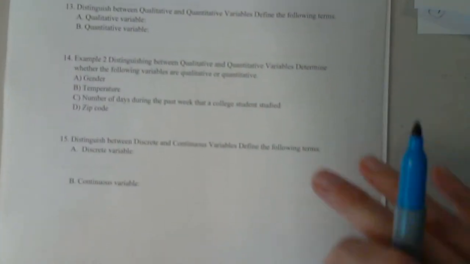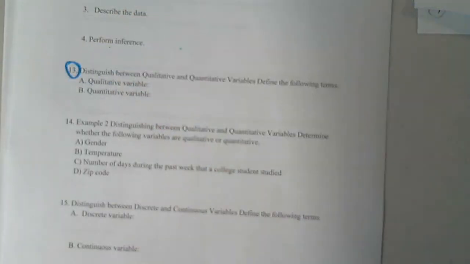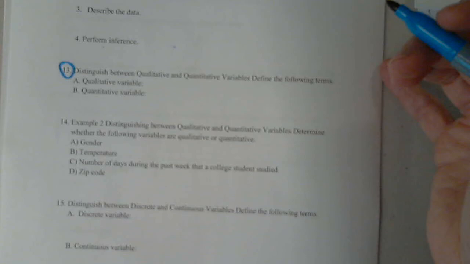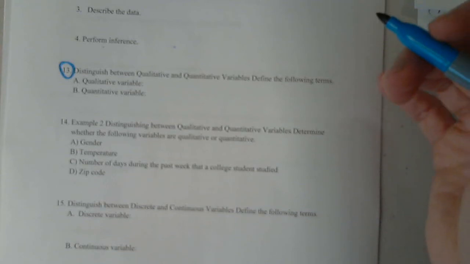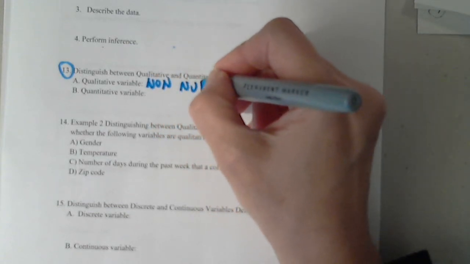These are more important. Distinguish between qualitative and quantitative. Example 13. So we already know what a qualitative variable is. Anyone? Qualitative is non-numeric, right?